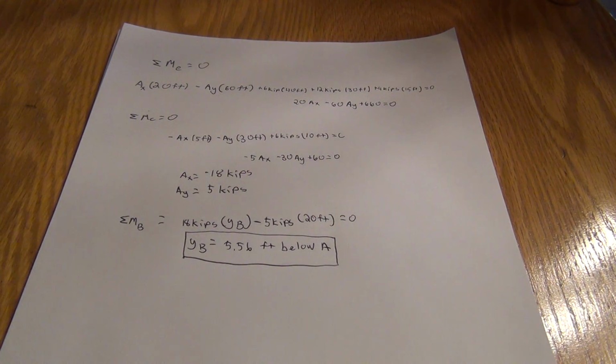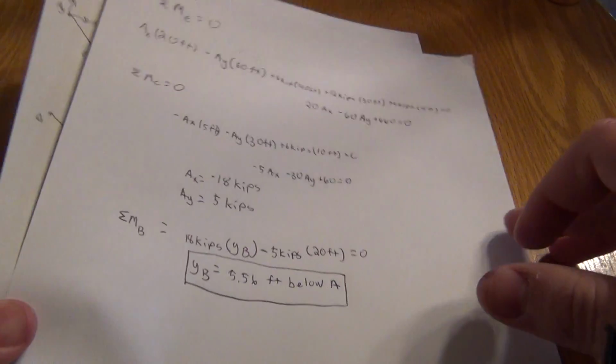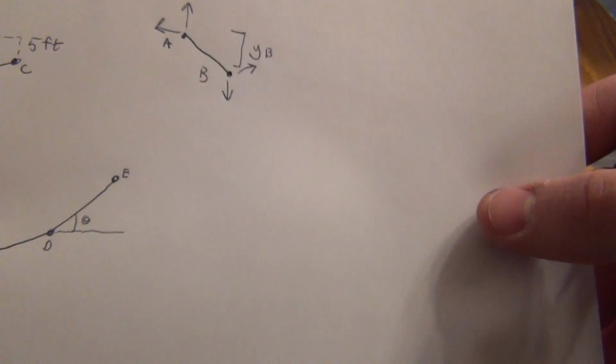So to find the elevation of D, we're going to do it similar to how we found the elevation of B. We're going to use the portion of the cable ABCD as a free body, and we're going to use the moment around D to find the elevation of D. So let's look at a free body diagram. So this is ABCD.